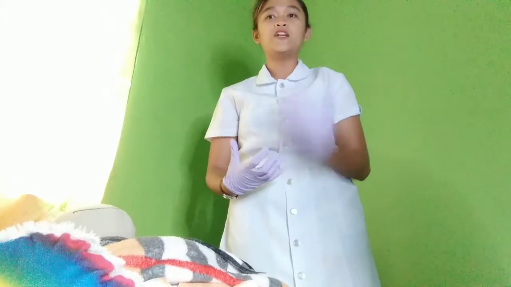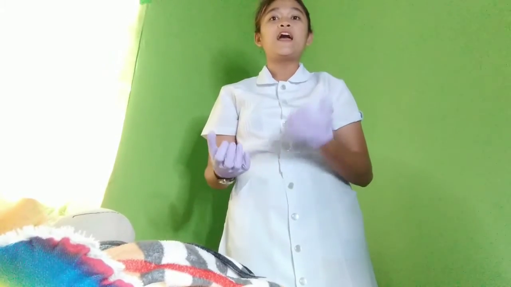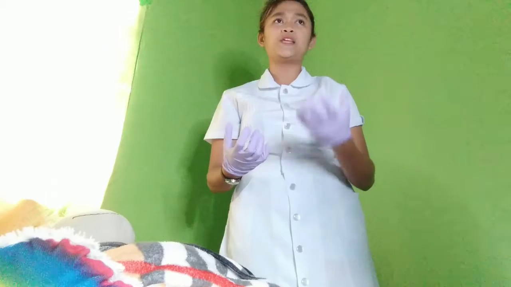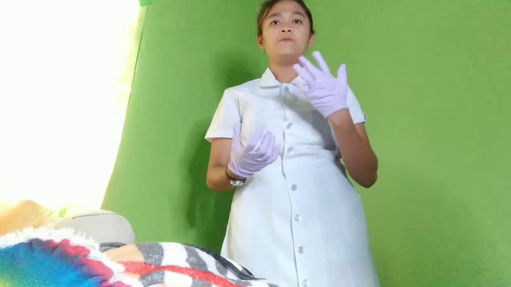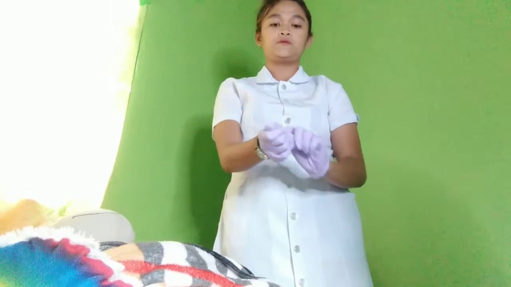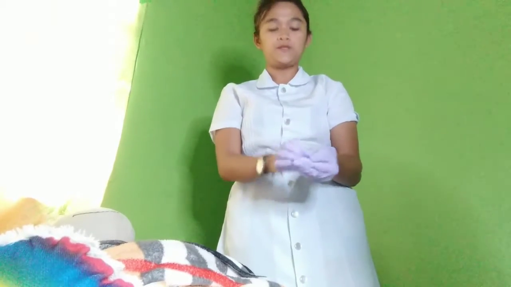So ensure adequate lighting. Adequate lighting helps with accuracy and speed of catheter insertion. So I will remove my gloves now and I will perform my hand hygiene. Hand hygiene reduces the transmission of microorganisms.